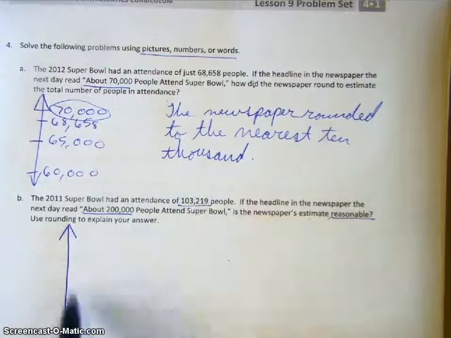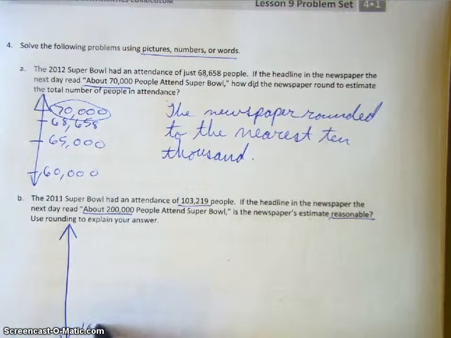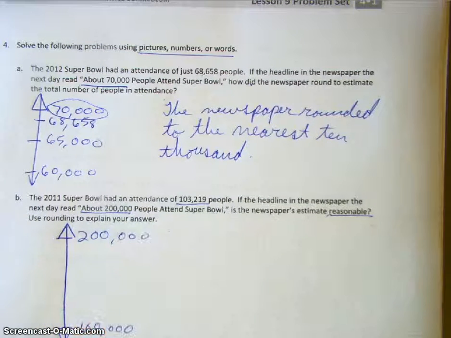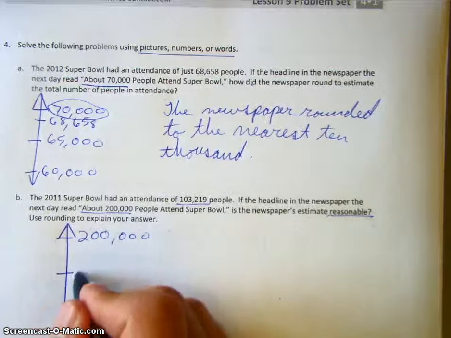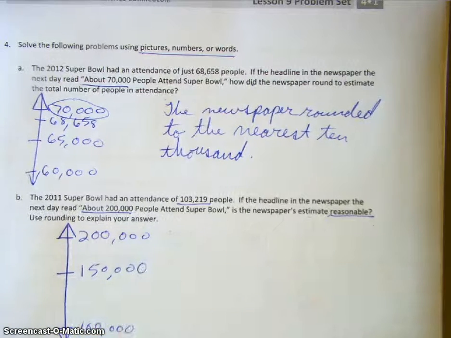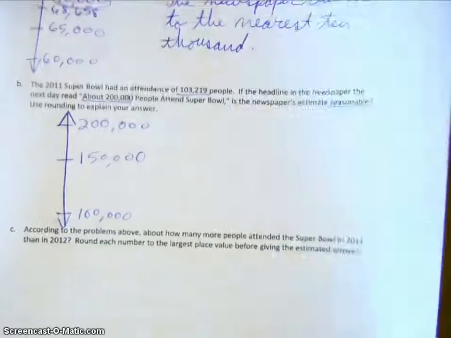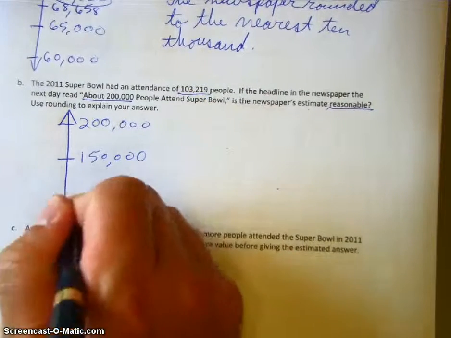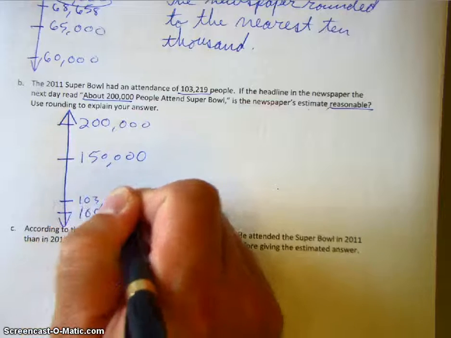So the actual attendance had 100,000, and the newspaper is rounding it to 200,000. So then 150,000 would be in the middle. We have 0 in the 10,000s place, so that means our actual attendance is down here.